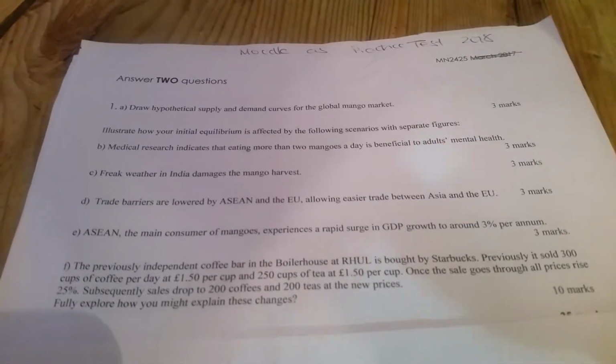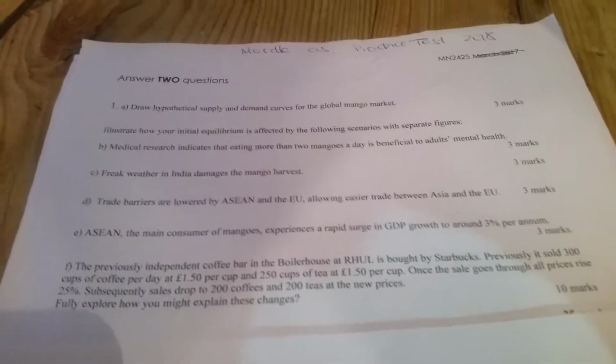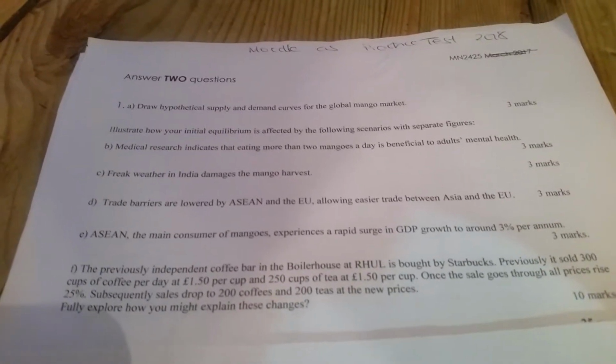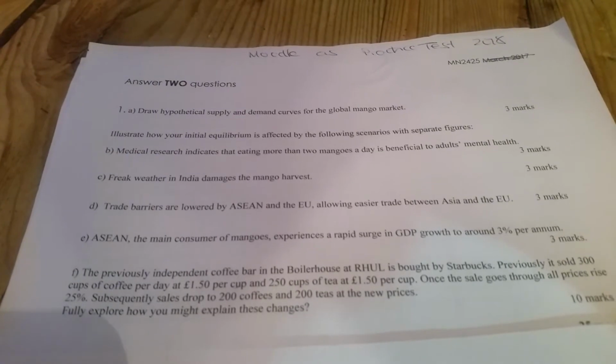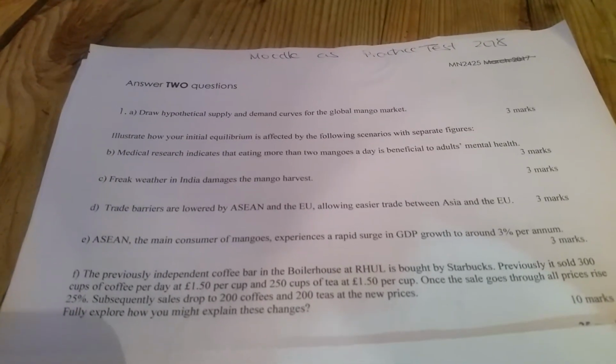In preparation for an exam, it's important to look at past papers and, where possible, to look at model answers so that you understand exactly what's required before you go into the exam room.